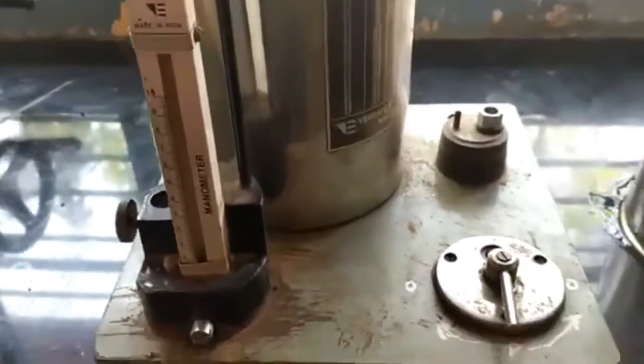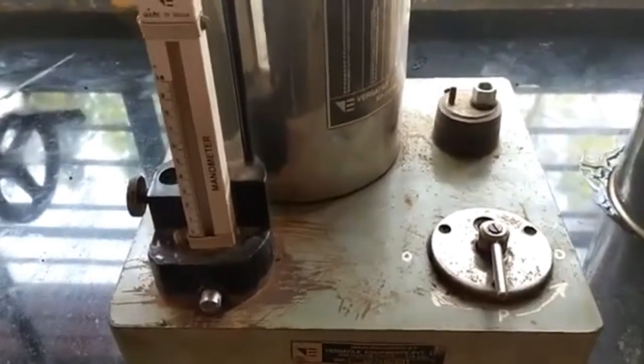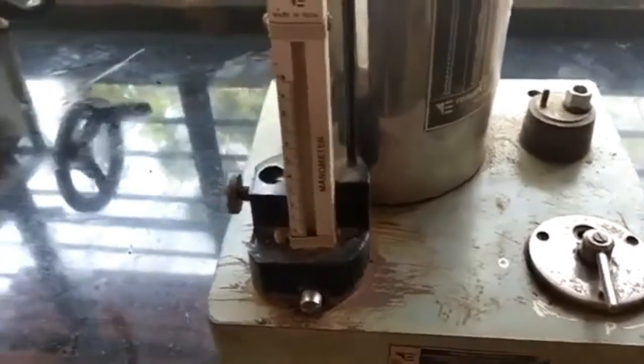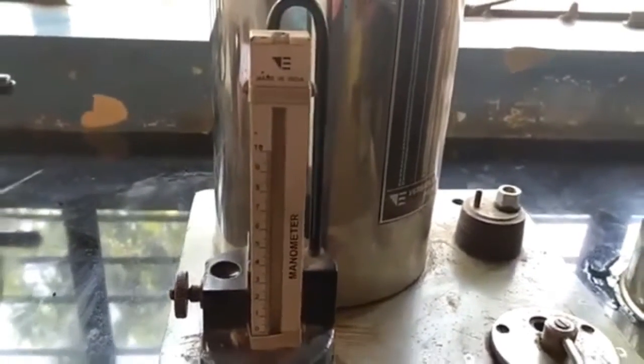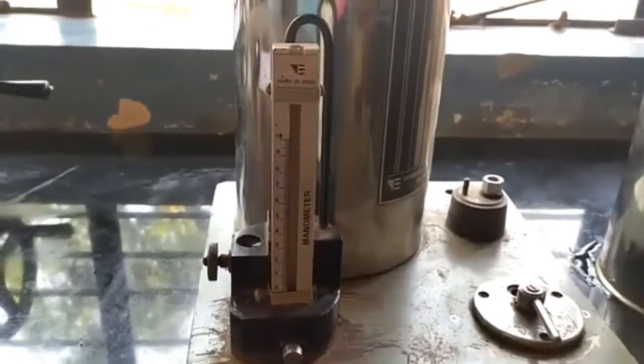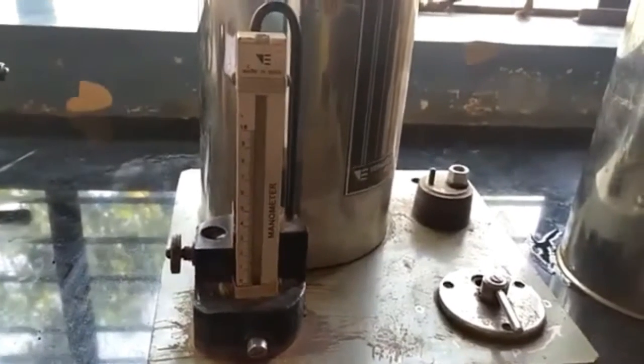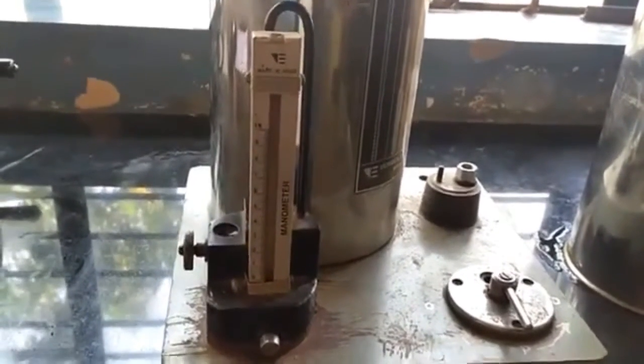And here you can see the water manometer, to measure the pressure of air in centimeter of water or grams per centimeter square.